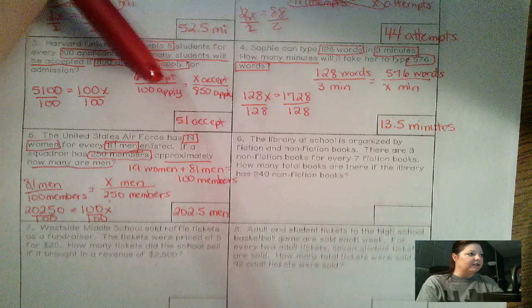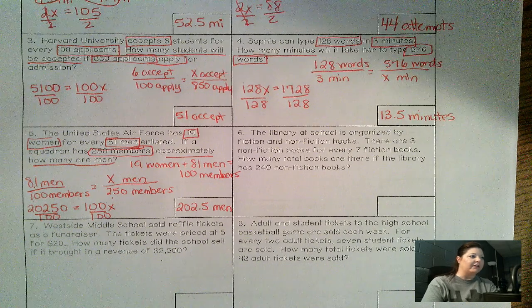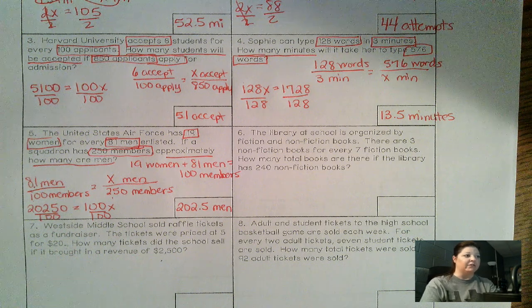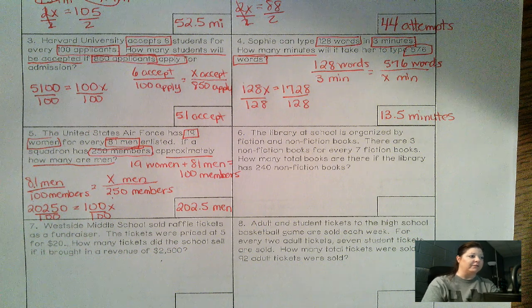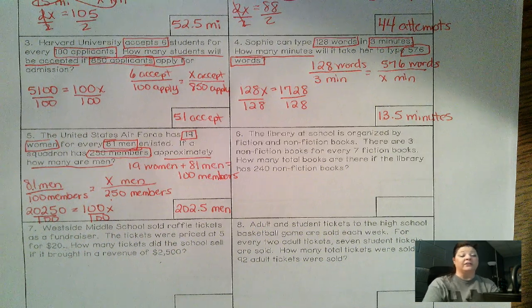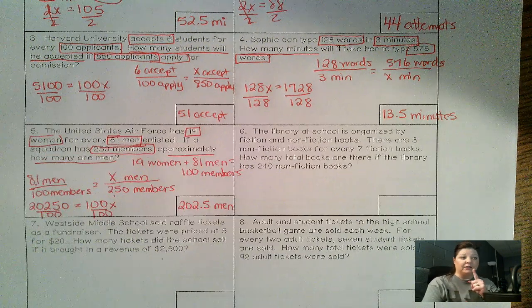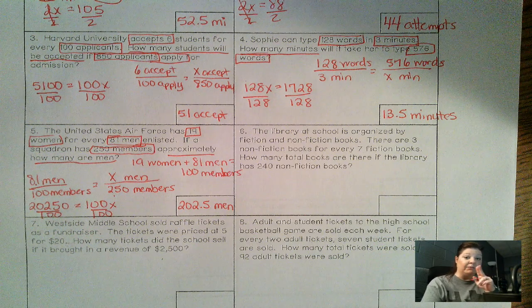All right, so question number 6 is the library at school is organized by nonfiction, or fiction and nonfiction books. There are 3 nonfiction books for every 7 fiction books. How many total books are there if the library has 240 nonfiction books? All right, so this is another question that's a lot like question number 5. We have fiction books, we have nonfiction books, and then we have total books, okay? So we have our 2 parts and our whole.